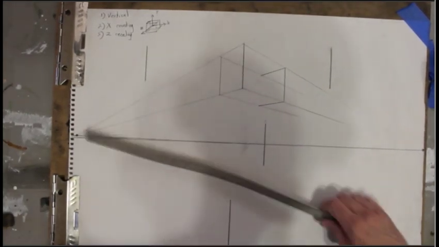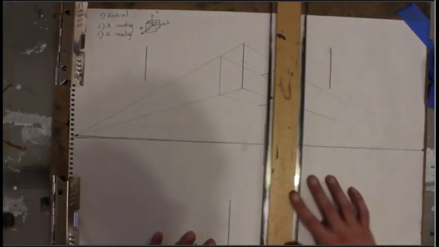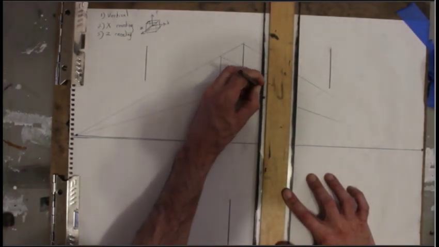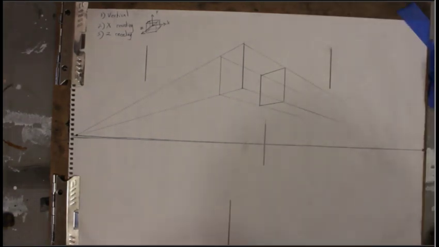Okay. Now, if you did everything right, if your verticals were well plotted out, then that should be the proof, or the fact checking.